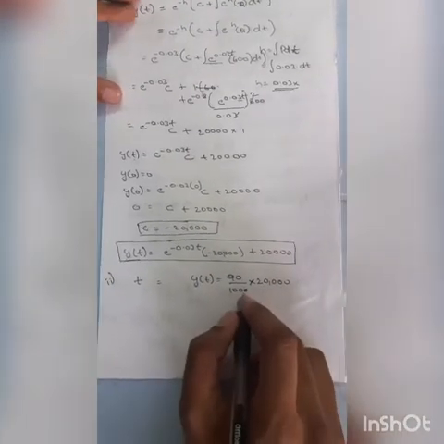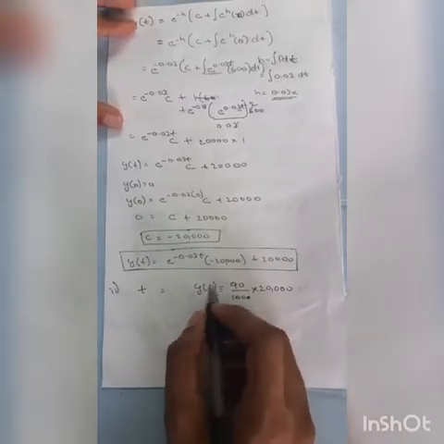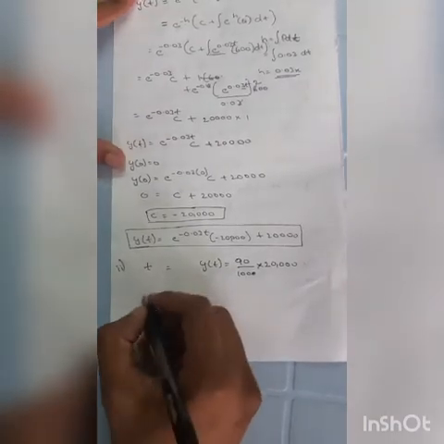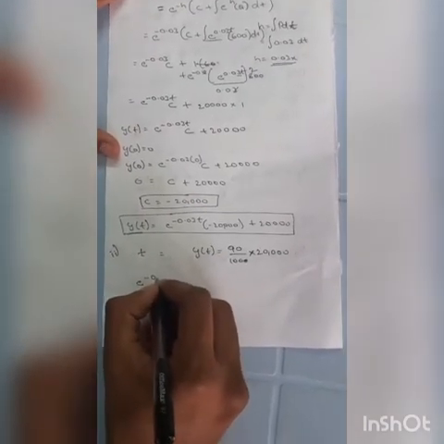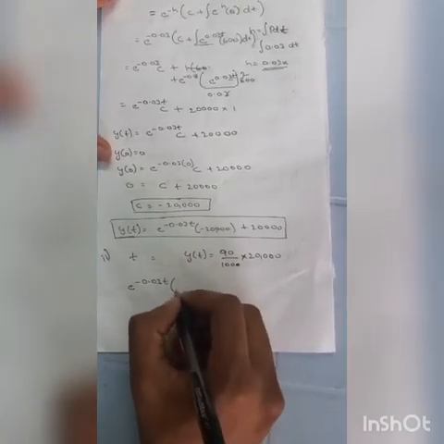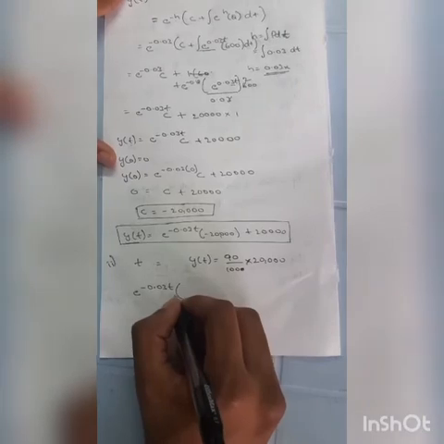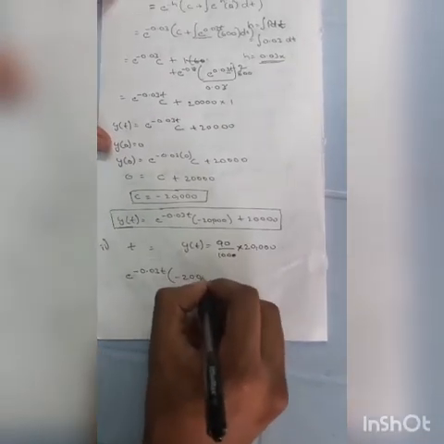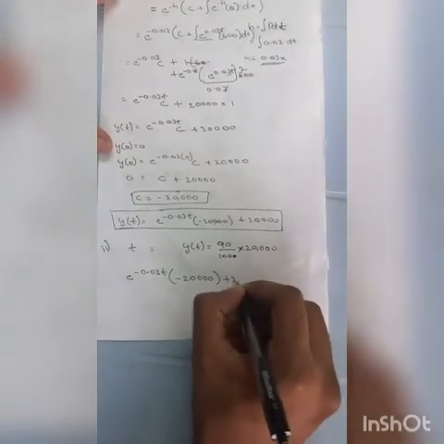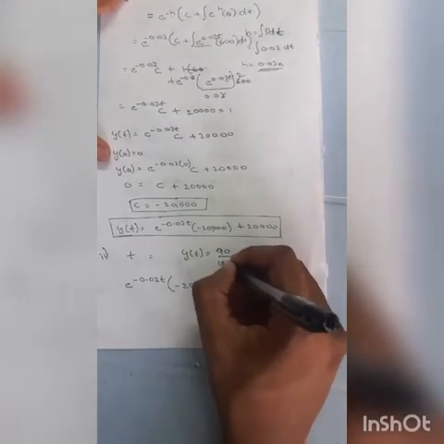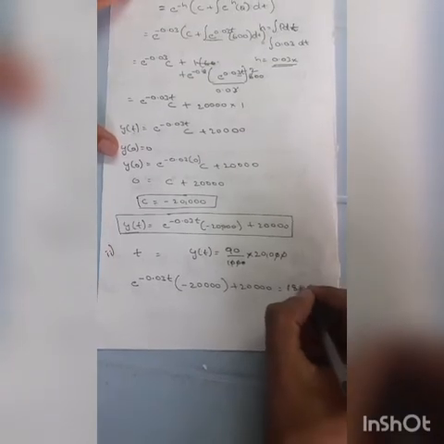By substituting into the equation we got earlier, e to the power minus 0.03t into minus 20,000 plus 20,000 is equal to 18,000.